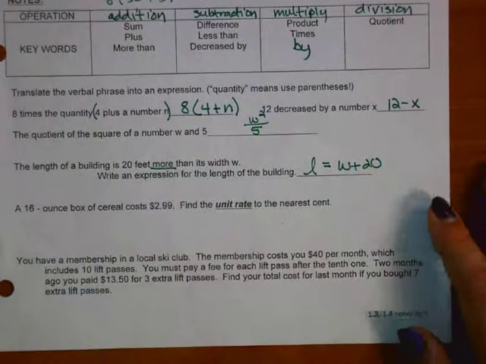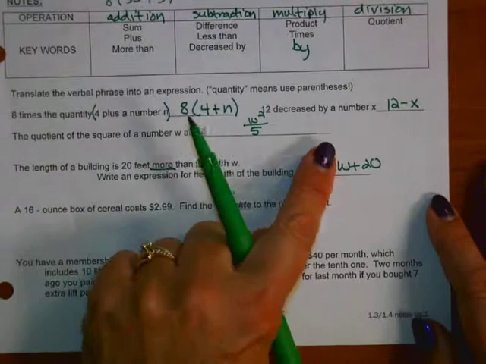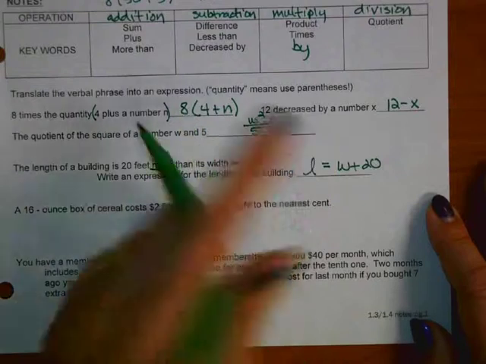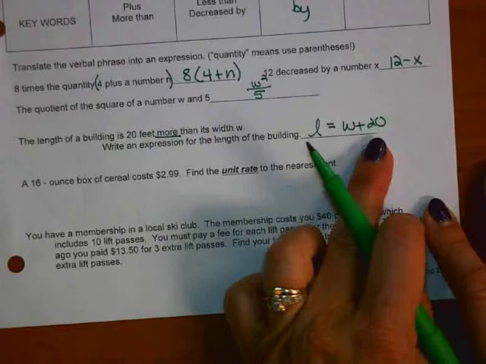And I did not write an expression. I wrote an equation there. If you just wanted to write an expression, you wouldn't put that. I probably wouldn't be picky about that as long as you got this right.